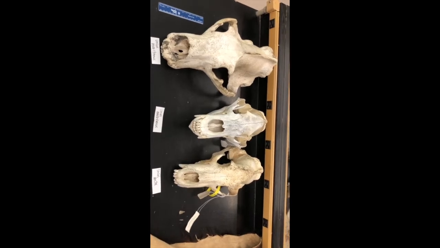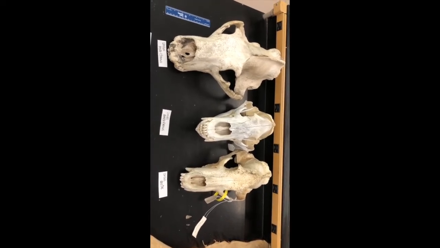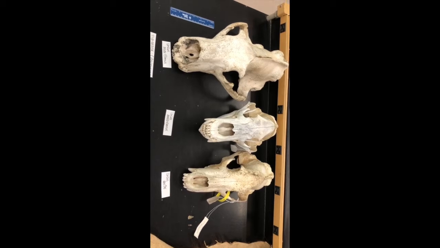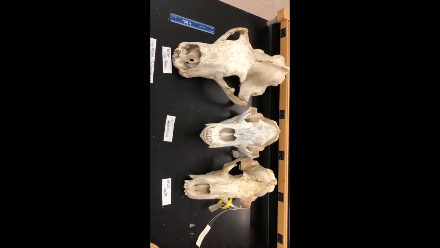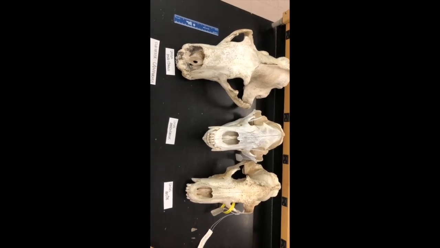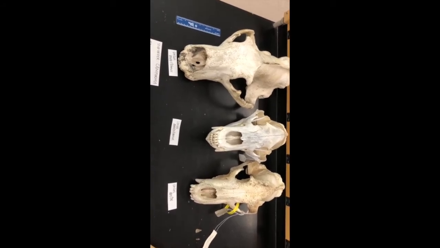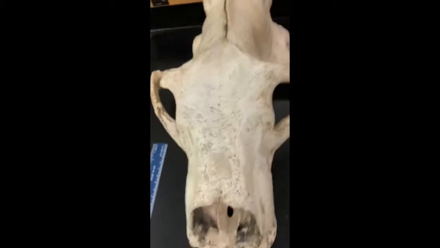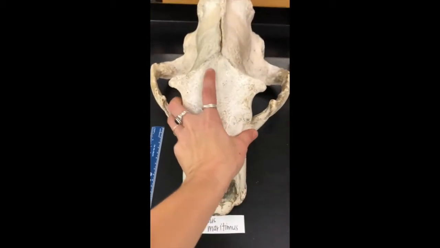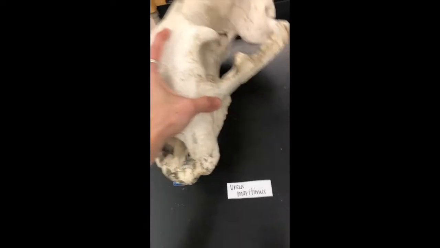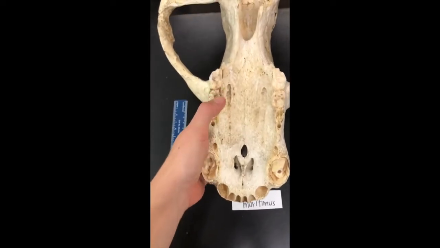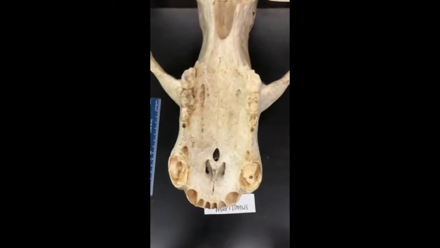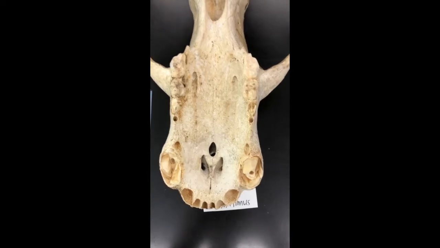The next is Ursus americanus. This is our black bear skull. And the last Ursus species that we have is Ursus arctos, which is our brown bear. The last thing I'll do is show you the teeth for all of these. In Ursus, because they're omnivores, they have much flatter teeth. They're not as sharp in comparison to the other carnivorous species that we have in lab today.